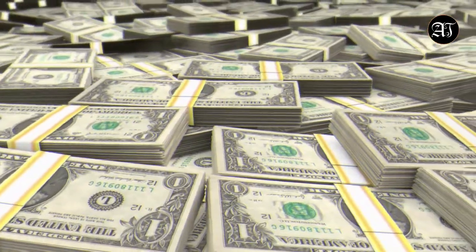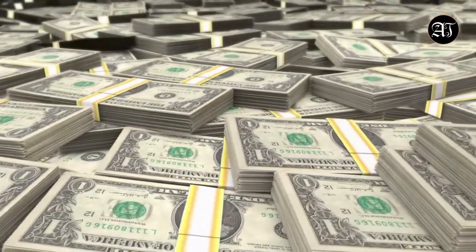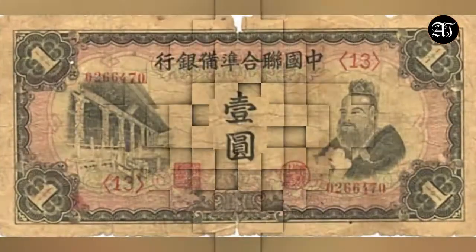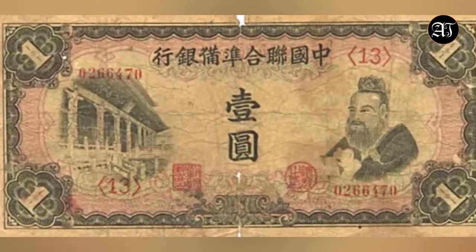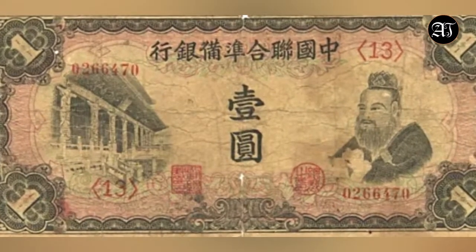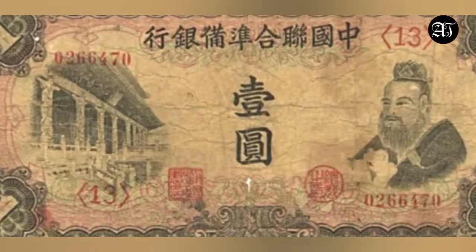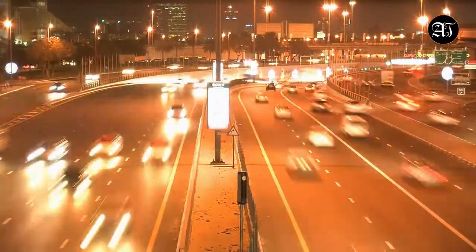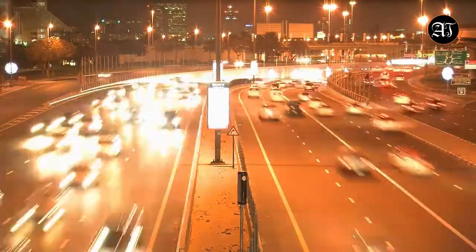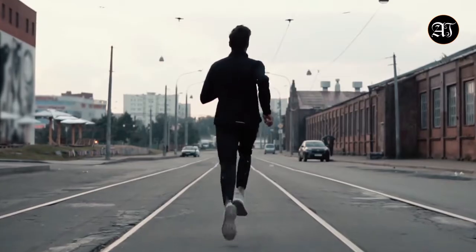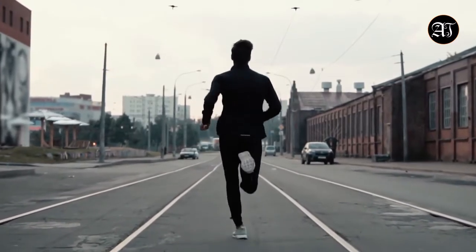The next major innovation in money came with the invention of paper money in China during the Tang dynasty, 618 to 907 AD. Early forms of paper money were essentially promissory notes, which were backed by the value of goods held in a temple or other institution. These notes could be exchanged for goods and services, making them a convenient alternative to carrying around heavy coins.